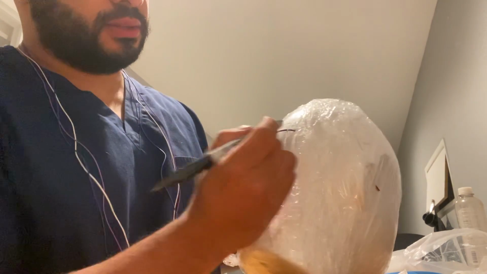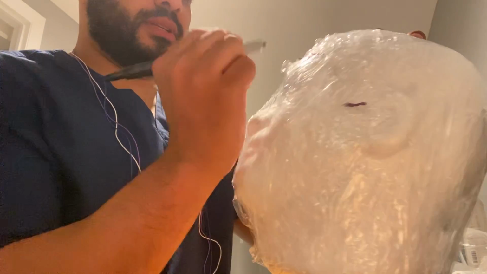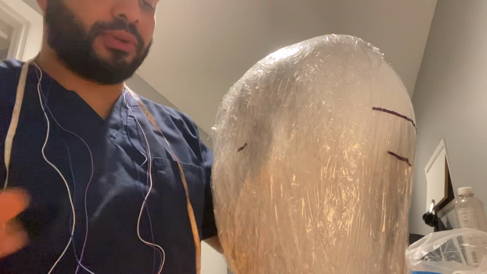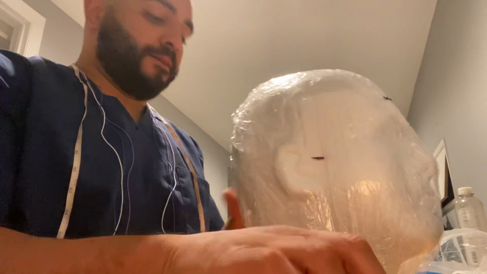I'm going to make this mark nice and long. So here we are, landmark, sagittal. Next I'm going to do the coronal.